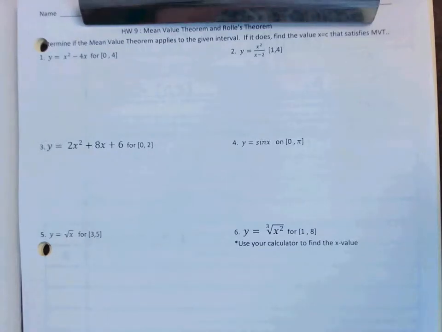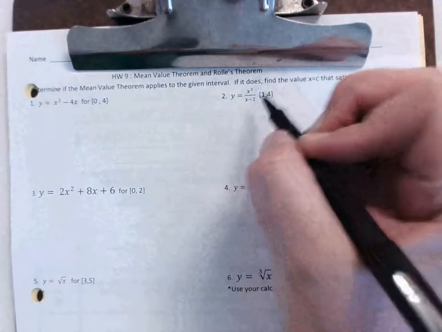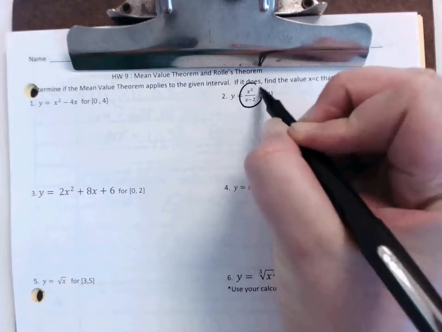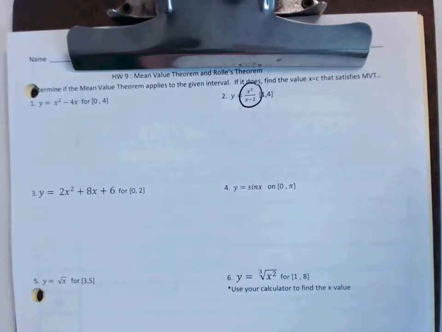No, why? Because 2 is in the interval. Okay, very good. Look at your function. If there's an x minus 2 on the bottom, where does that have an asymptote? 2. Because if I put a 2 in there, I get 2 minus 2. That gives me divide by 0, and that means there's an asymptote.